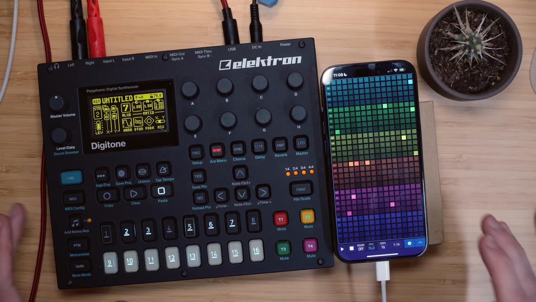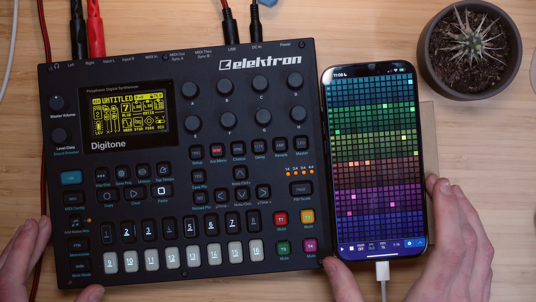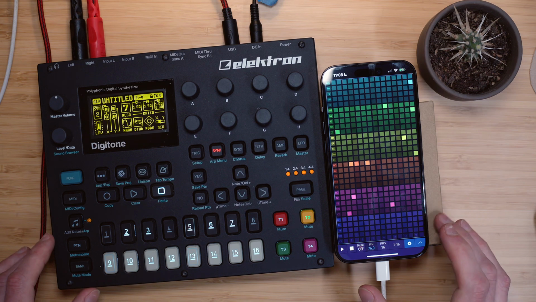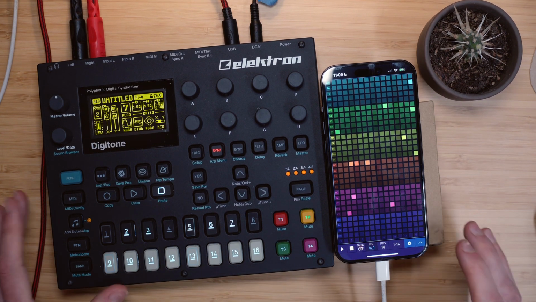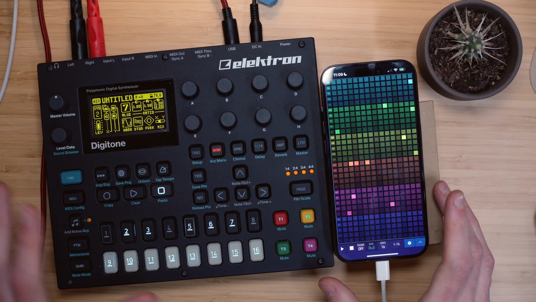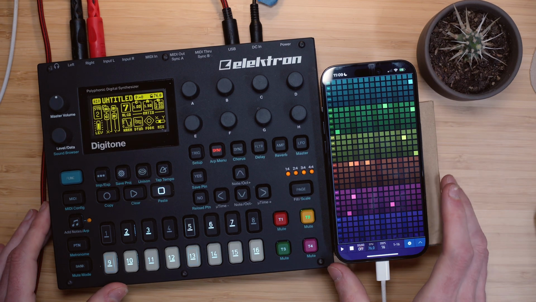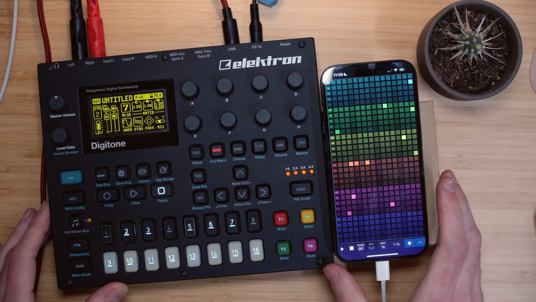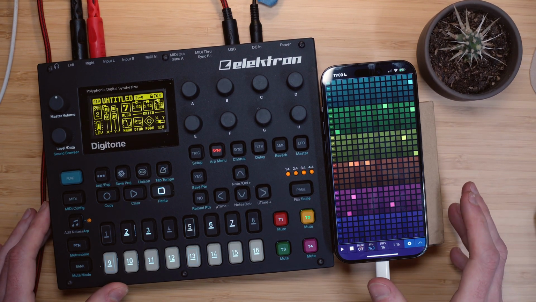So there we go. Now we have our iPhone sending MIDI data into Ableton, that's sending it into a Digitone, and it's all being controlled via Ableton, via our Mac. So yeah, I hope that was useful.